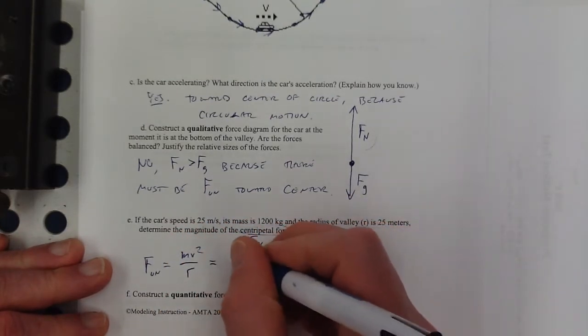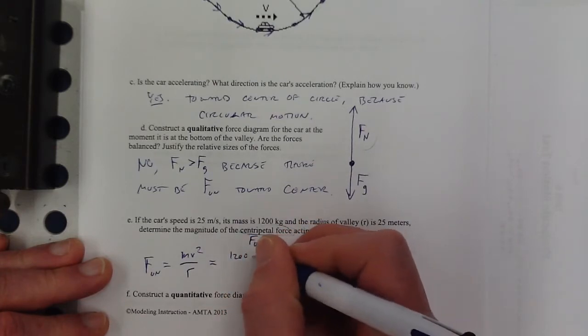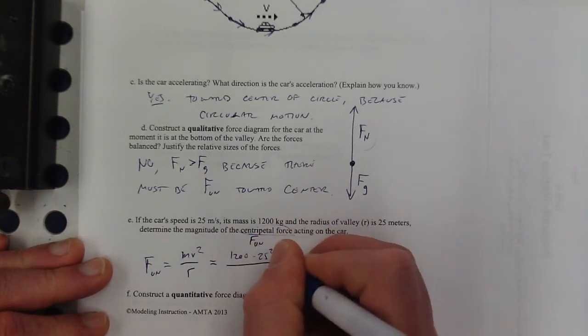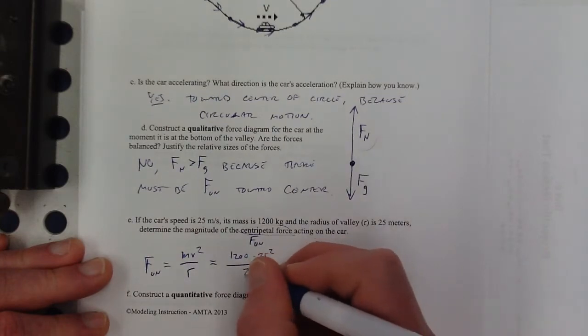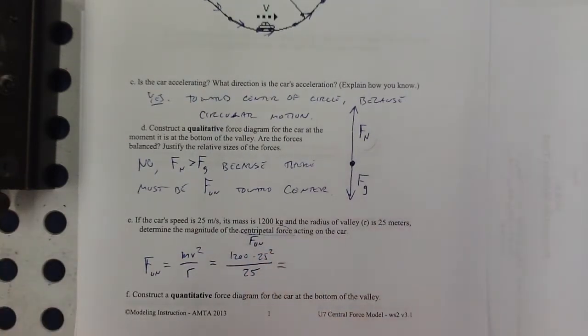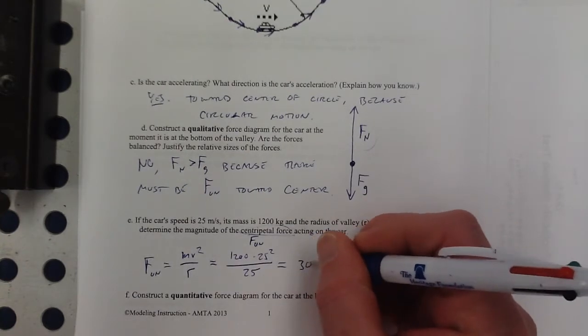In this case, that is 1200 times 25 squared over 25 meters. Oh, that's 30,000 newtons.